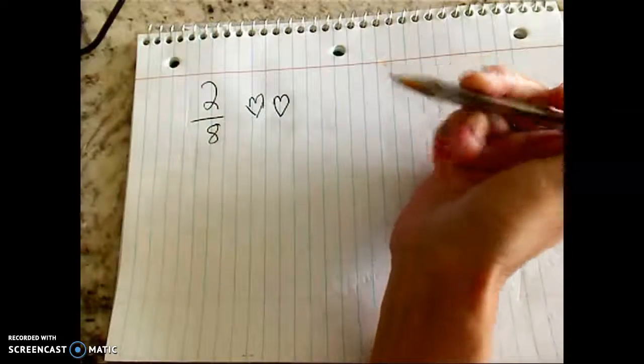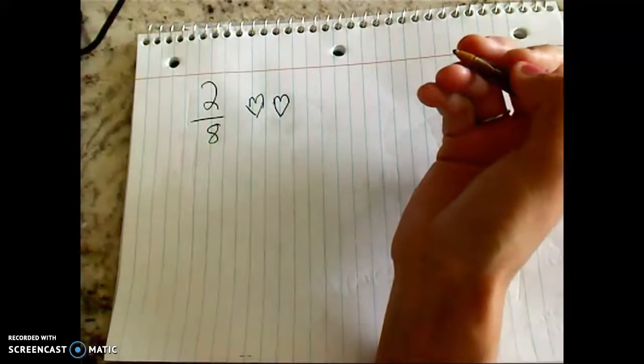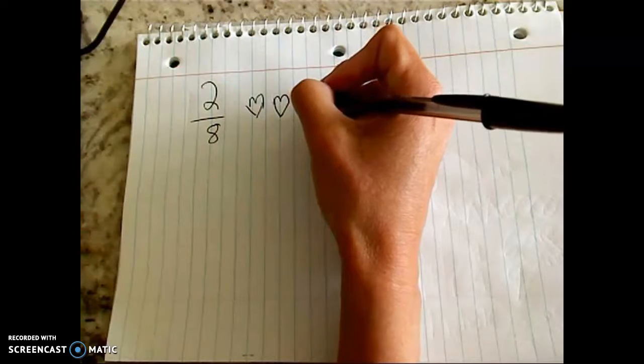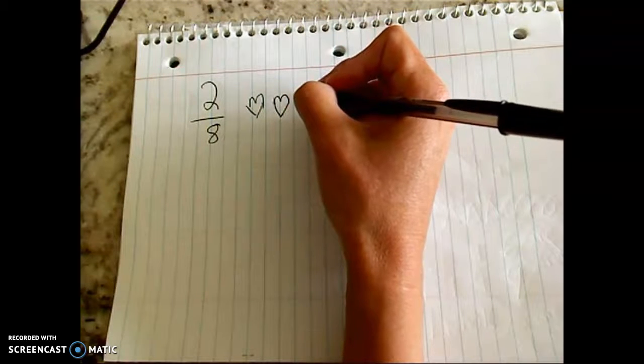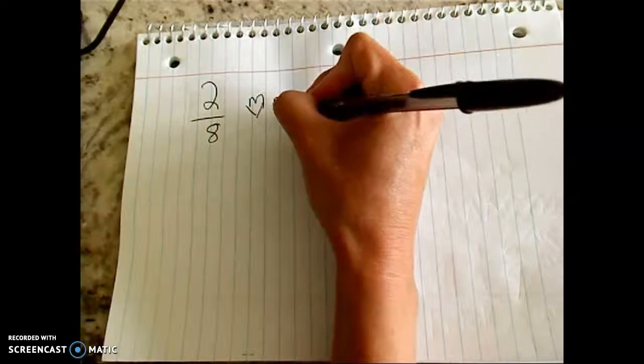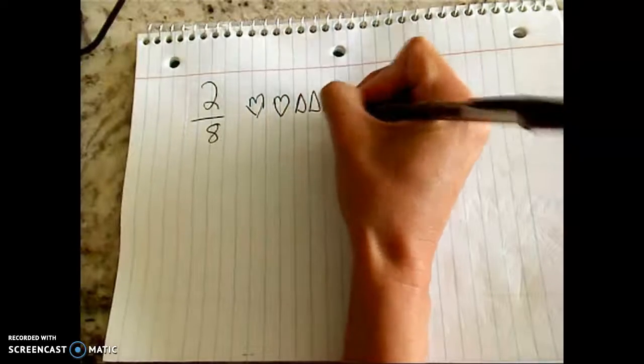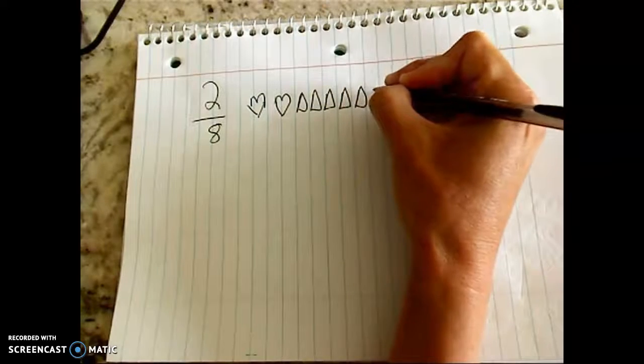Well, if I'm trying to show 2/8, show me that 2/8 of my set is hearts, then I know that I have 6 things left to draw. So if I look, 1, 2, 3, 4, 5, 6.